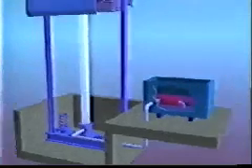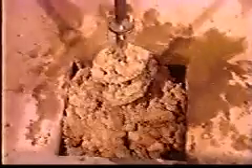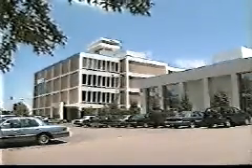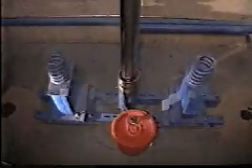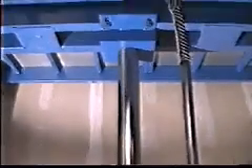A jack is required to push the hydraulic elevator up. The conventional hydraulic elevator jack sticks straight down into the ground as far as the elevator goes up. Digging the hole for the jack is expensive and difficult. Therefore, the hydraulic elevator is used only in low-rise buildings. The building does not need to be reinforced because the load is supported on the jack. This feature makes the hydraulic elevator a very popular design.